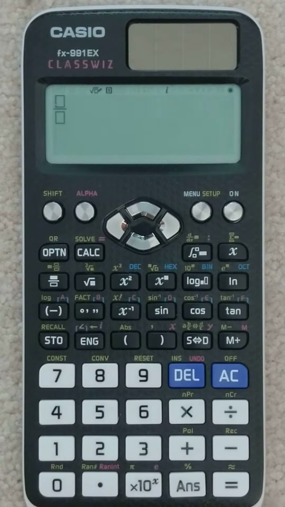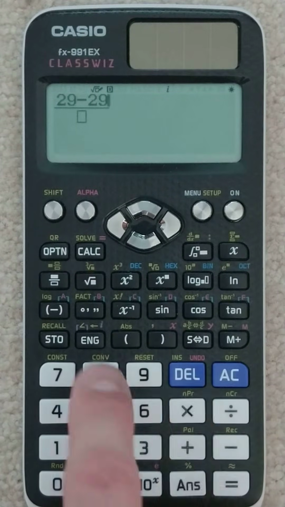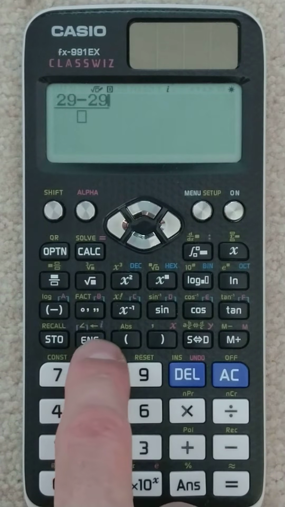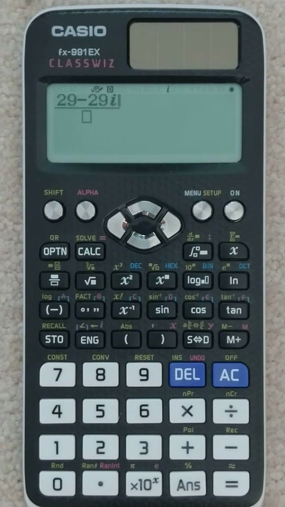And I hit the fraction key. Now I type in 29 minus 29. The I is not obvious at all. It's purple and it's above this ENG key. Since we're in the imaginary mode, we don't have to do anything. We just hit this ENG key and it puts an I.